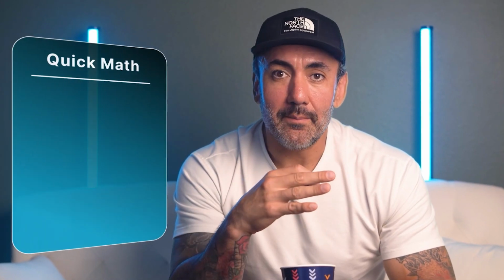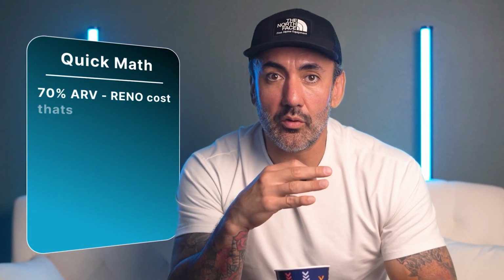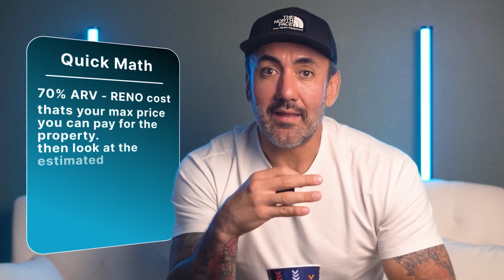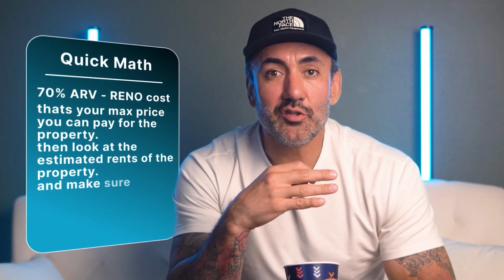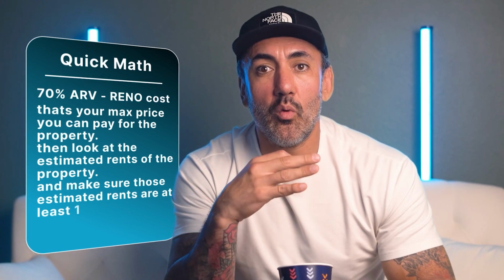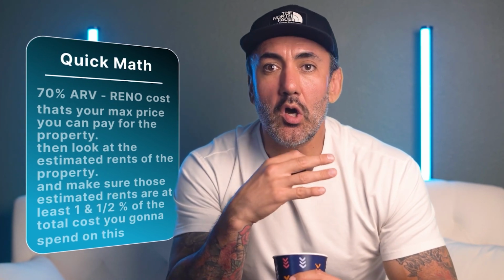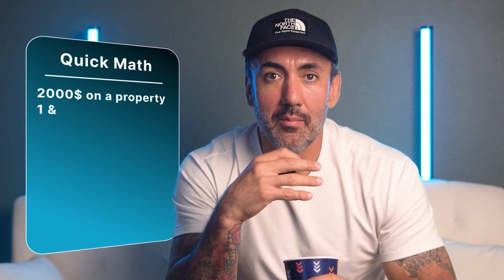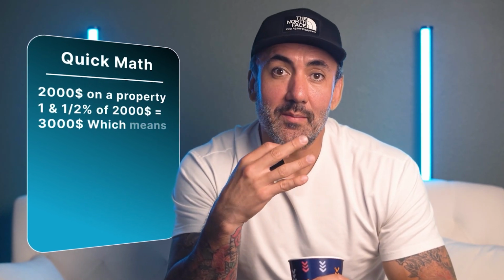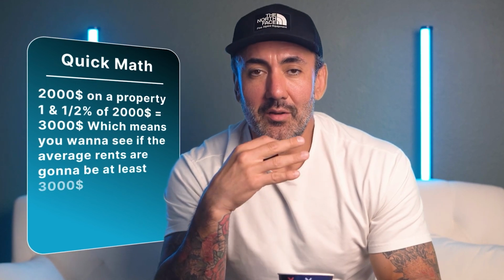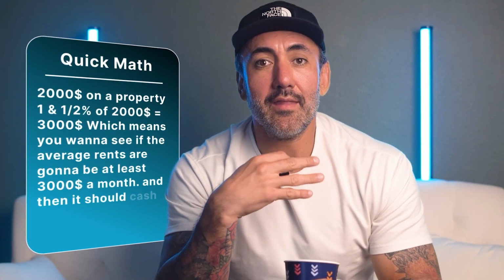The quick math for me is the 70% of the ARV rule minus the reno costs, and that's your max price you could pay for the property. Then look at the estimated rents of the property and make sure those estimated rents are at least 1.5% of all the costs you're going to spend on this. So if you're going to be all in, let's say, $200,000 on a property, 1.5% of that is going to be about $3,000, which means you want to see if the average rents are going to be at least $3,000 a month, and then it should cash flow.